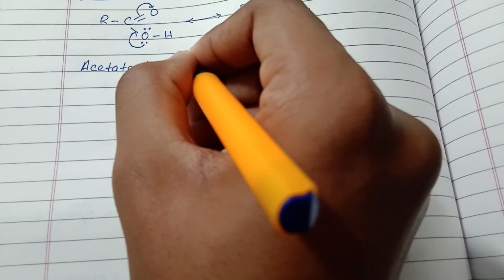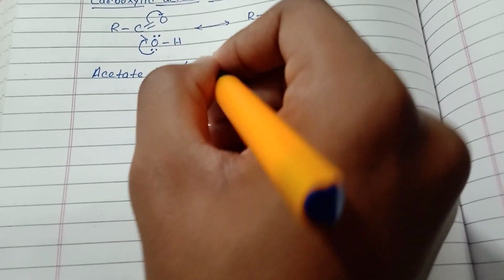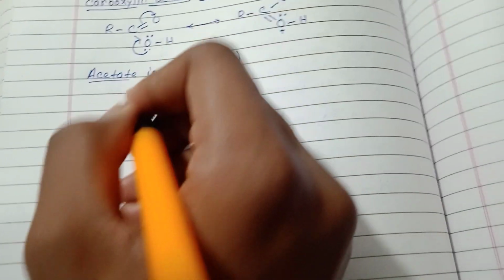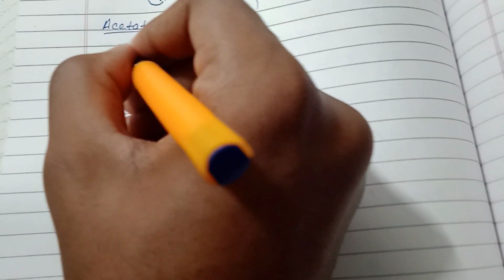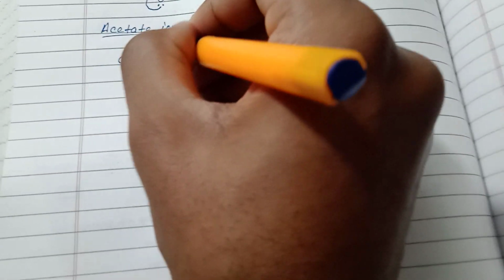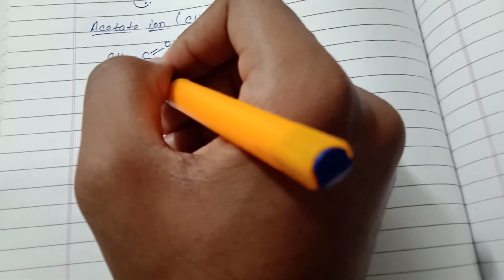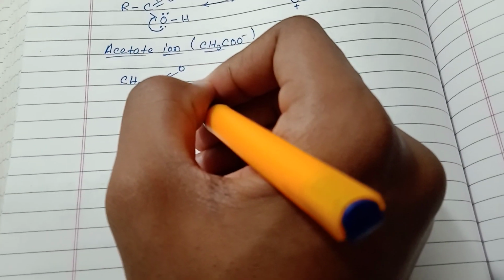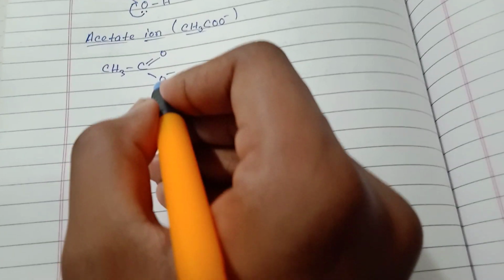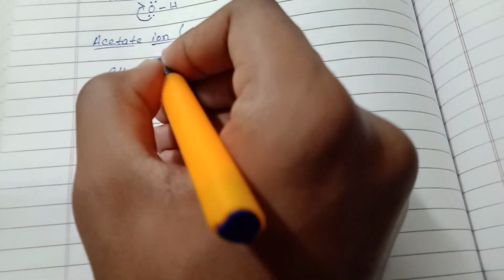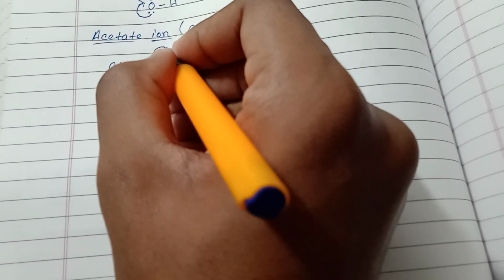I have told ion, that then there will be a negative sign, CH3COO negative. Okay, let's make this resonating structure. Acetate ion, CH3 C, then a double bond O, and a single bond O, with negative sign. Let's take the negative sign with this bond, and the double bond with this oxygen.